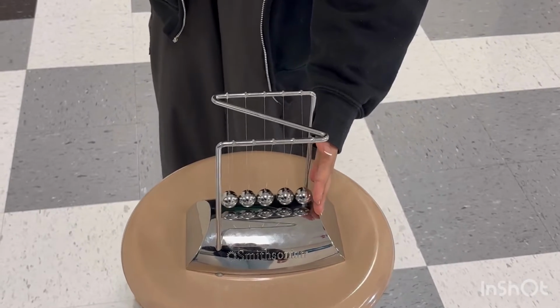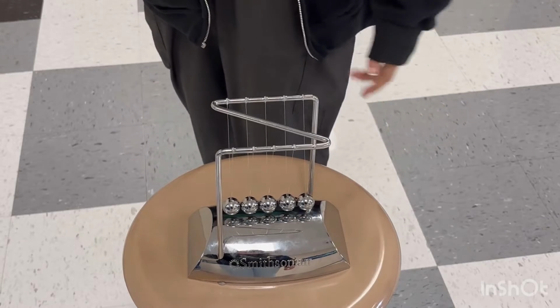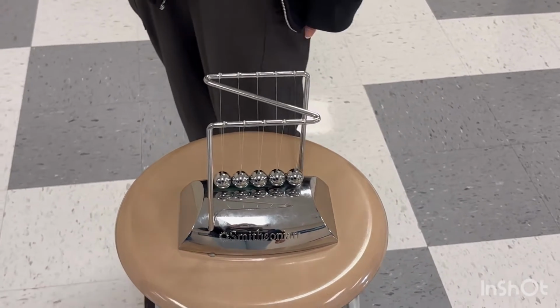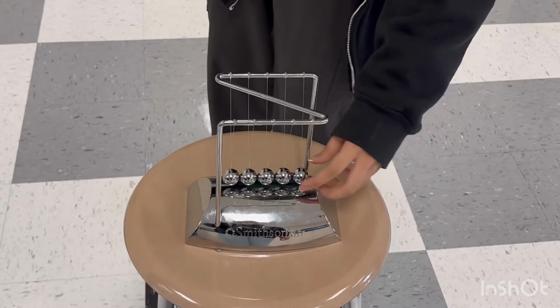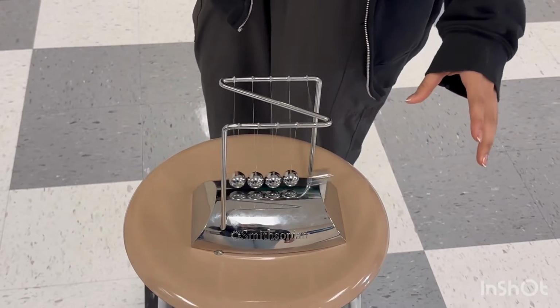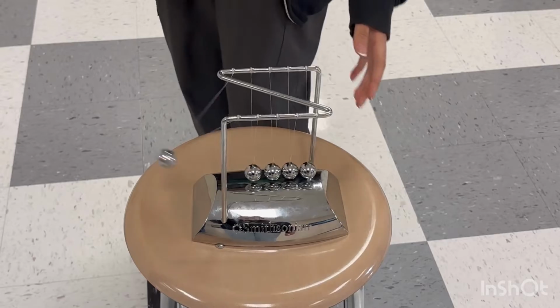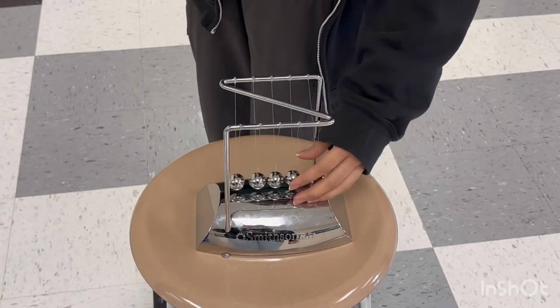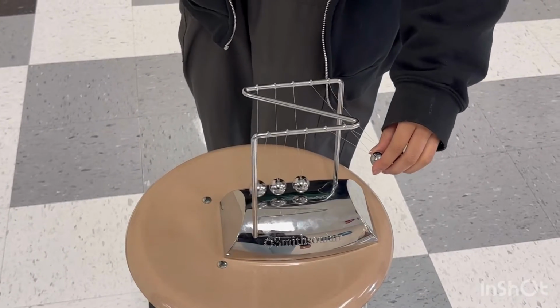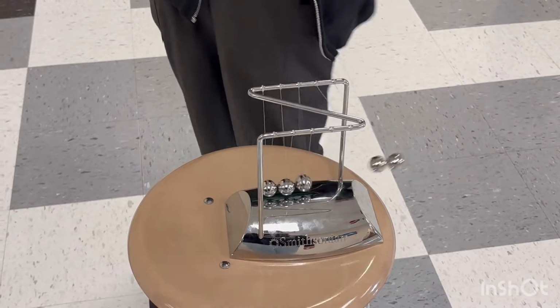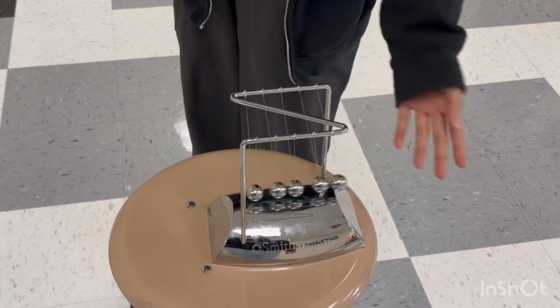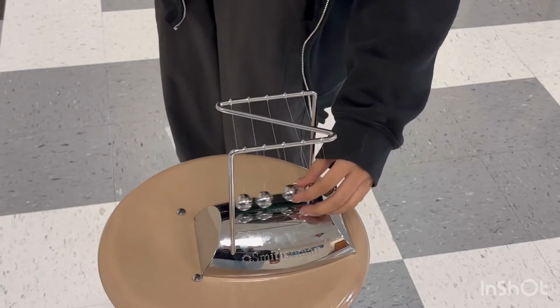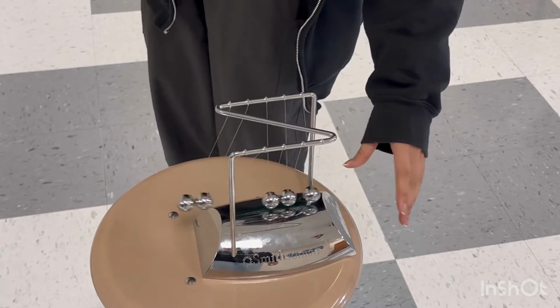Newton's second law states that the force acting on an object is equal to the mass of the object times its acceleration. Pulling and releasing one ball applies force, causing acceleration based on its mass. However, if we add more balls and release, the force and acceleration would also increase.